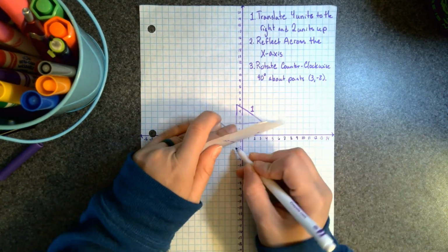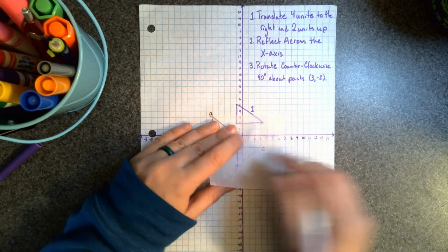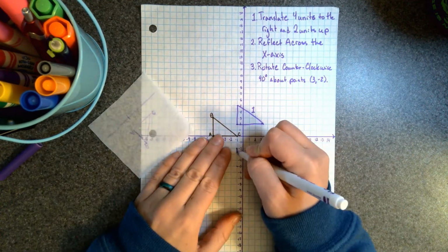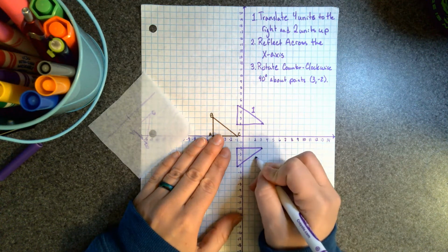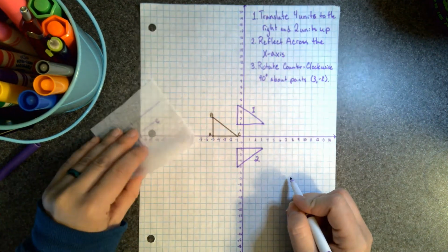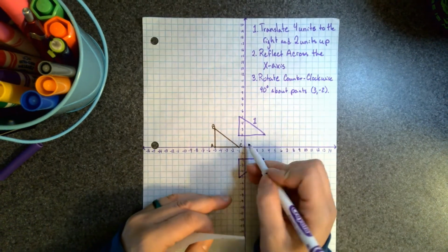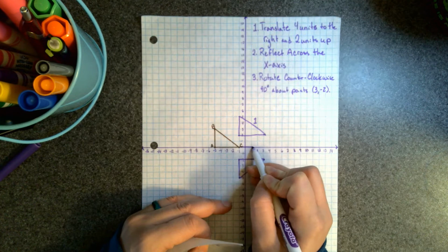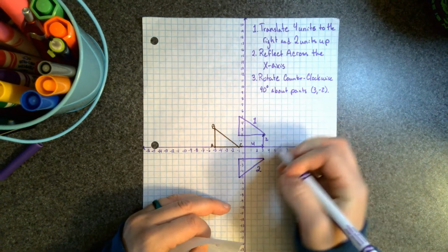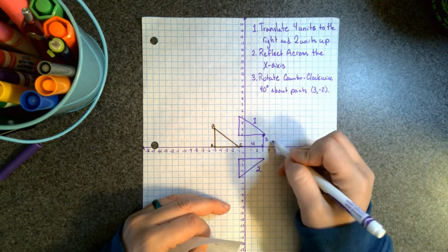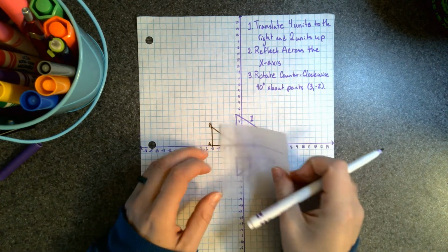Okay, so we're going to reapply all of our points. It's at -5, that one's at 3, -2. Okay, we're going to retrace our triangle. I'm going to label this one number 2 because we did it after the second instruction. So far I have translated 4 units to the right, up 2, and then I reflected it over the x-axis, and that's how I got to where I am right now.